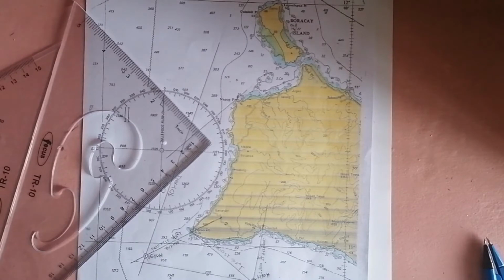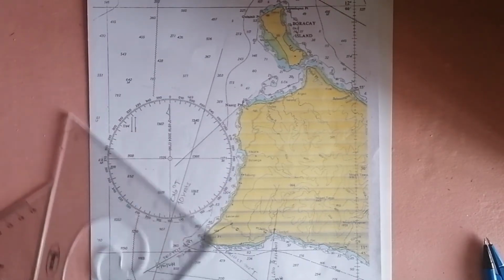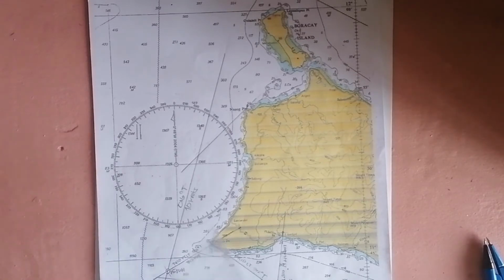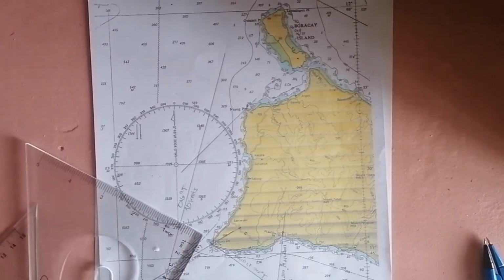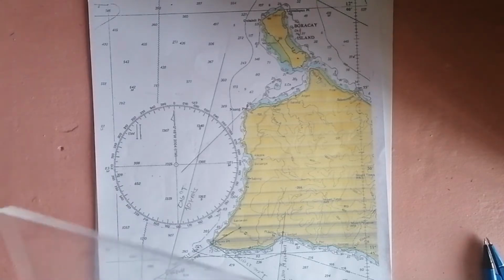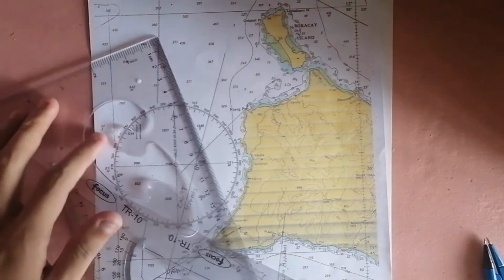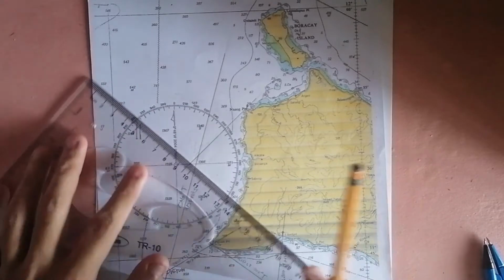Then, after 30 minutes, the bearing of the Nasong Point Lighthouse changed to 90 degrees relative. So again, we need to add 16 to that since it is a relative bearing. 16 plus 90 is equal to 106 degrees.